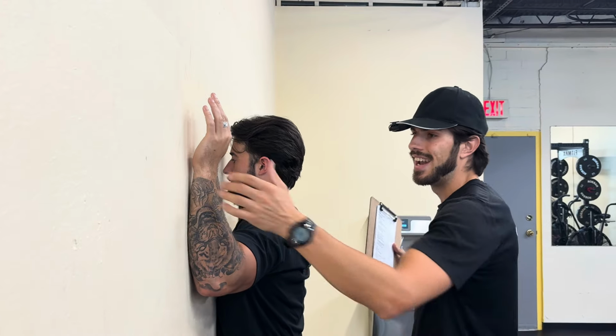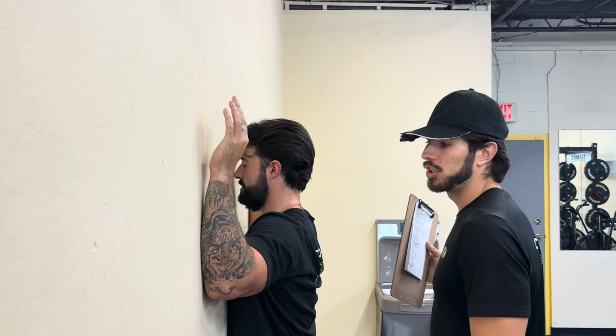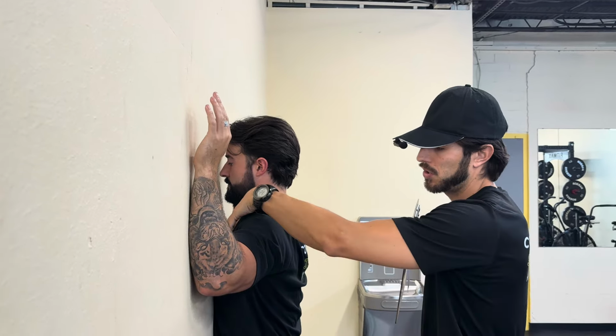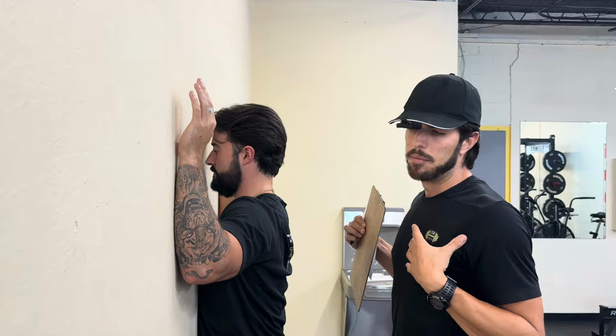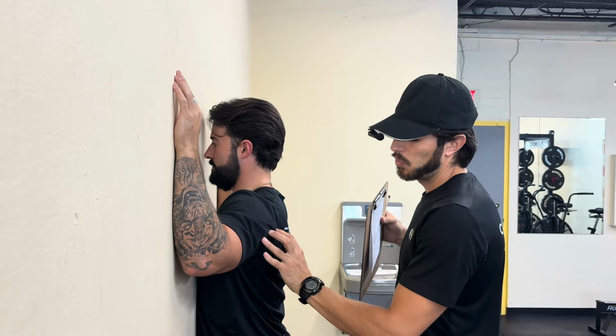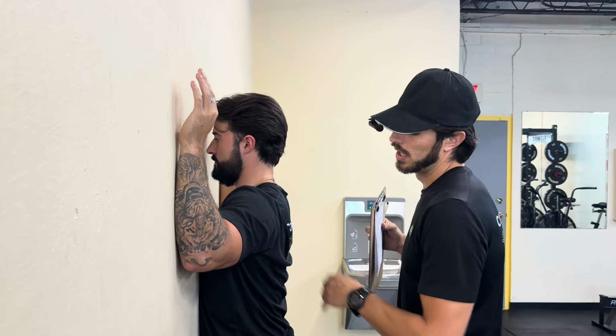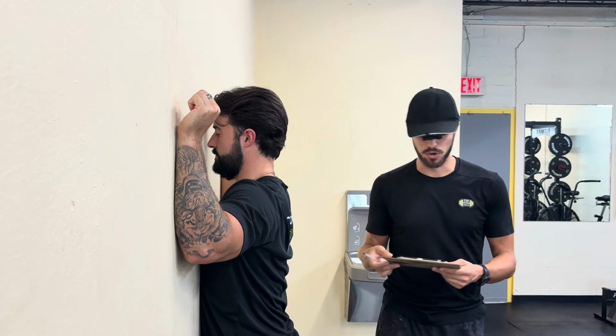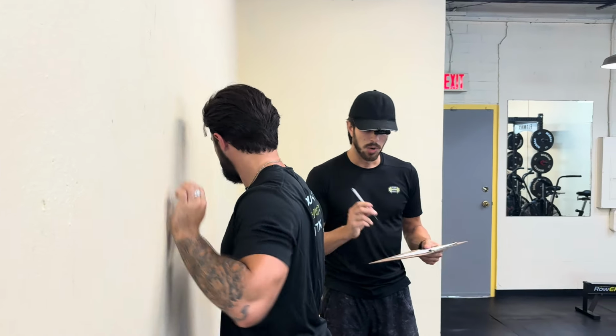So we can see not a lot of range of motion here, which means that he either potentially has tightness through those internal rotators, again, that anterior delt and that subscapularis, or a little bit of weakness through those external rotators. And so we want to make sure that we're aware of that before we create his programming. All right, fantastic. We're going to keep going.